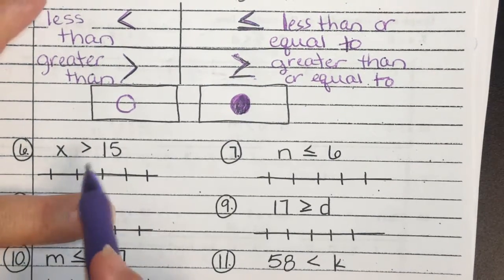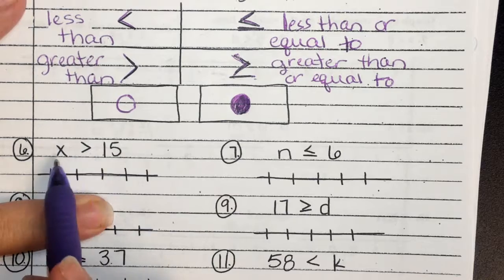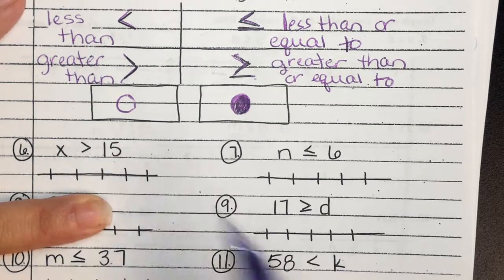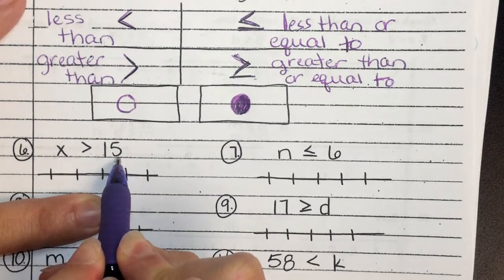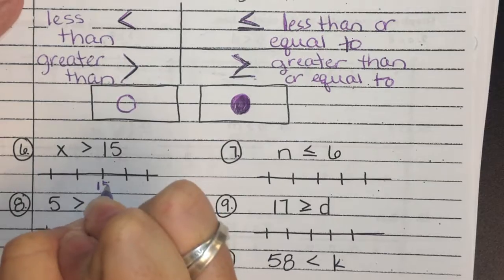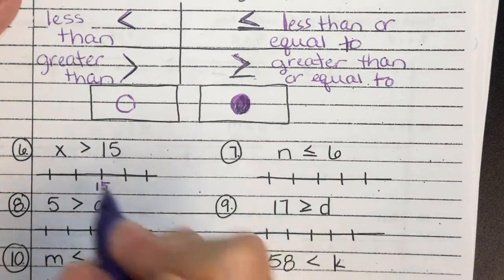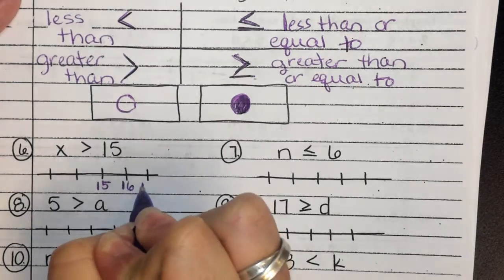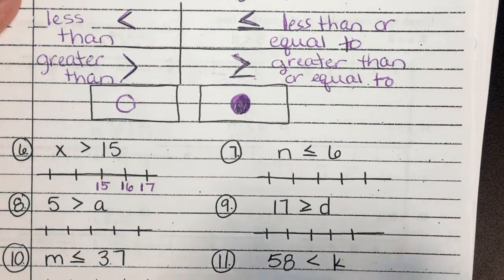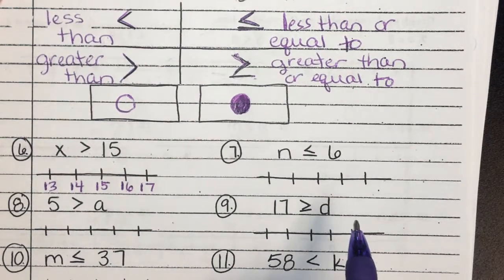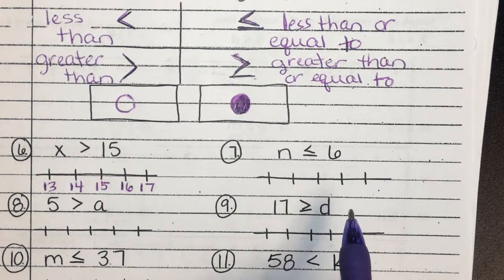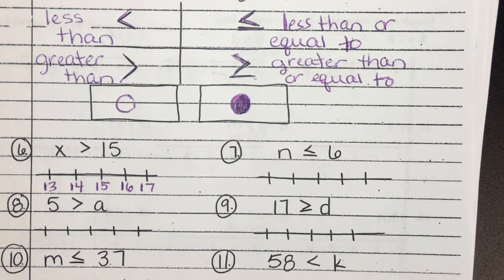So look right here. We've given you an inequality. X is greater than 15, and they want us to graph this thing. Step 1, if it's not numbered for you, put the 15 in the middle, because that's what we're working with, and turn it into a number line. What would be next? 16, 17. What would be before it? 14, 13. You've just made a number line. Does that make sense so far? Put the 15 in the middle if it's not there.